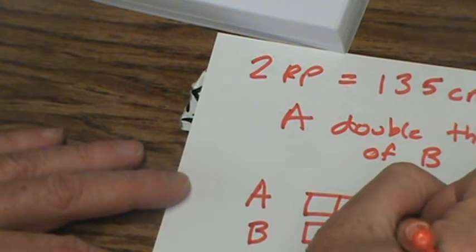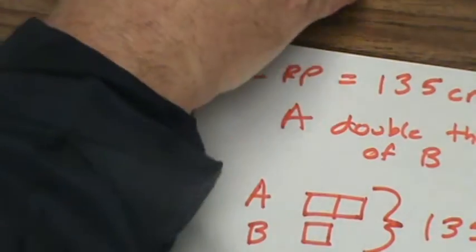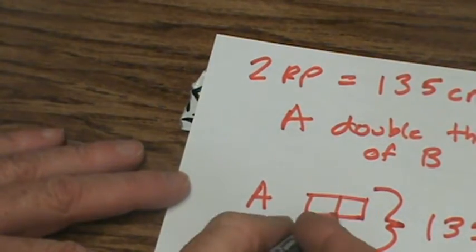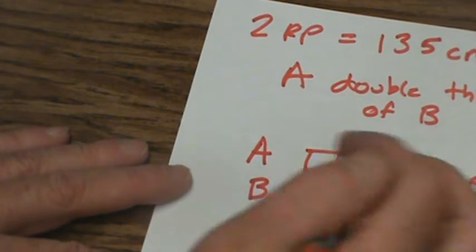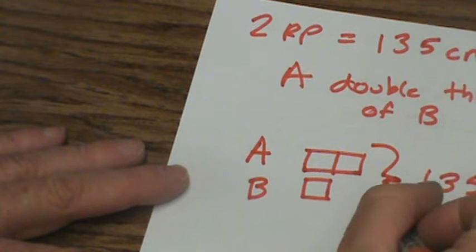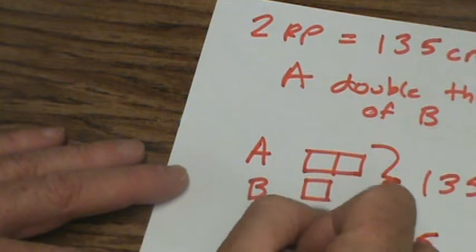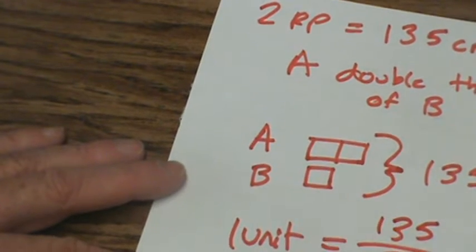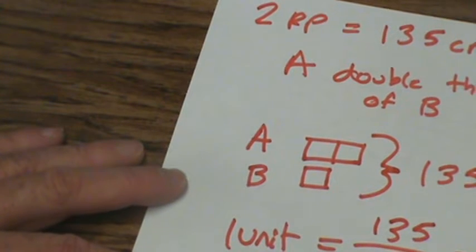And together, their volume equals 135. So altogether we have 3 units, right? 1, 2, 3. So what we have to do is take 135 divided by 3. We know 1 unit equals 135 divided by 3. What's 135 divided by 3?